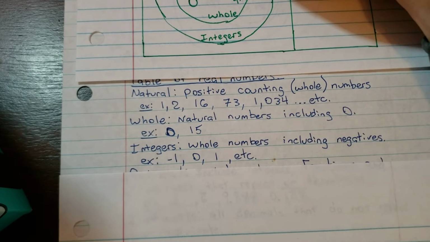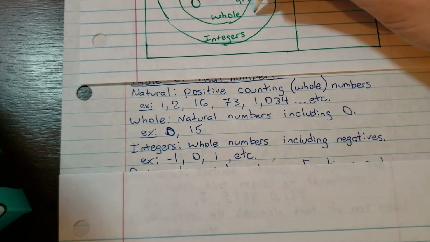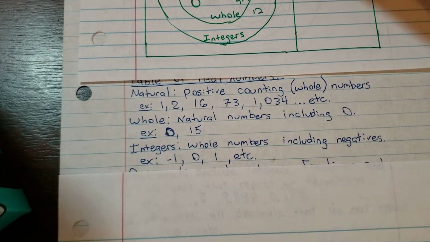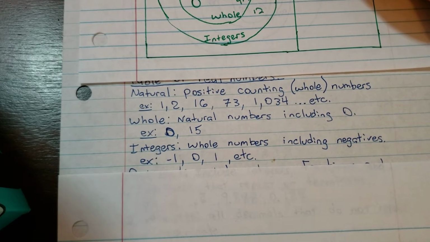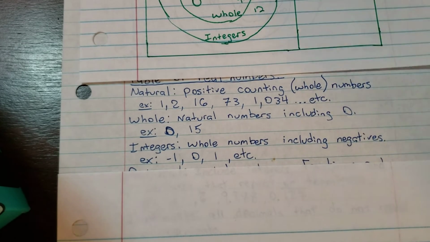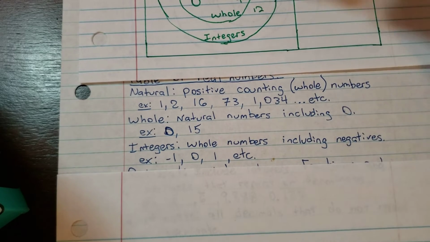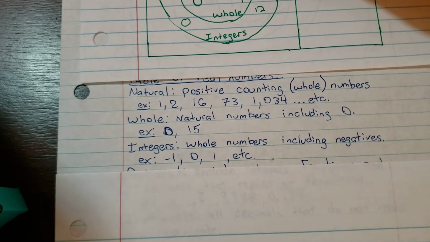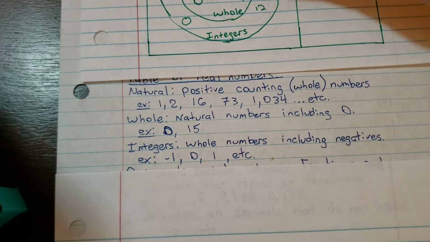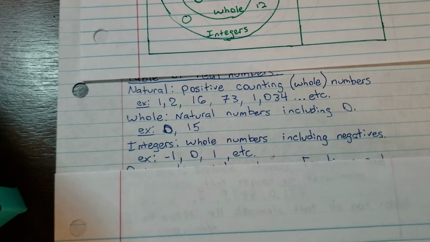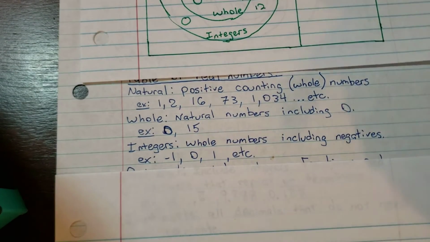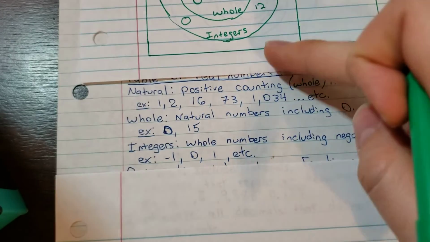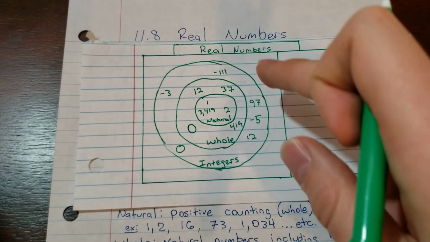So this will include -3, 12, negative 111, zero is involved here, 97, -5, again, etc., etc.